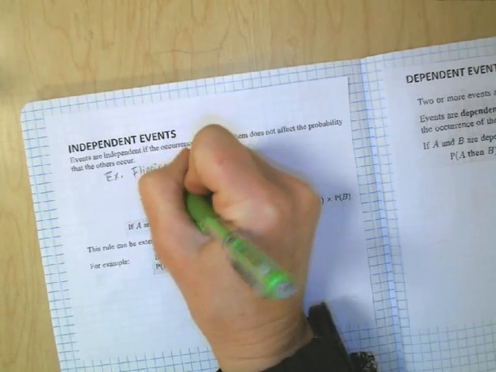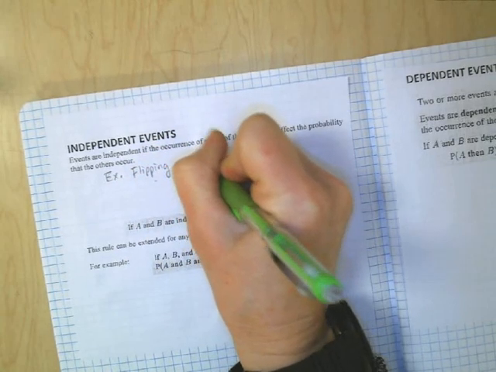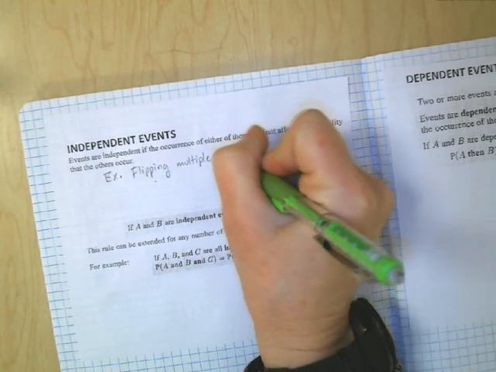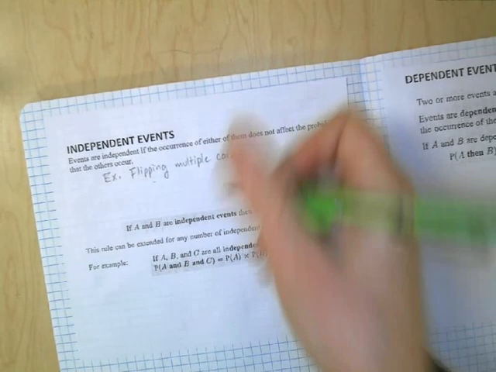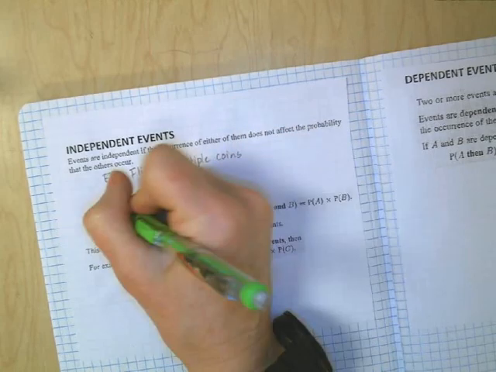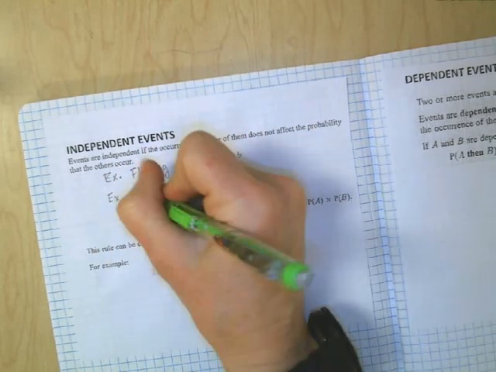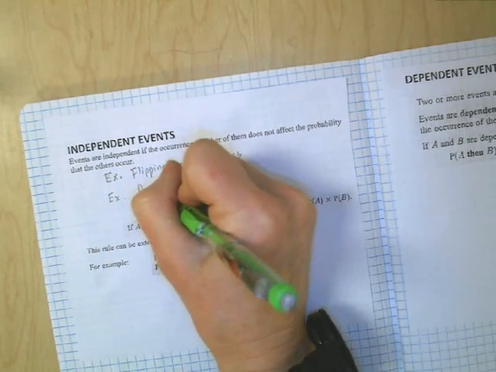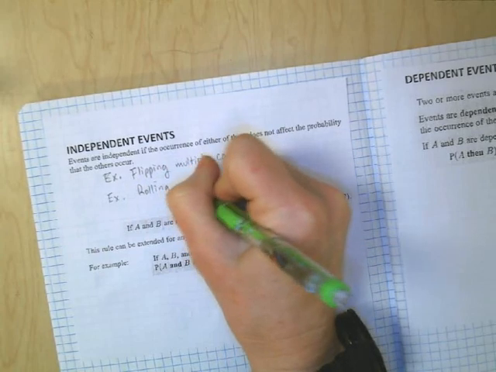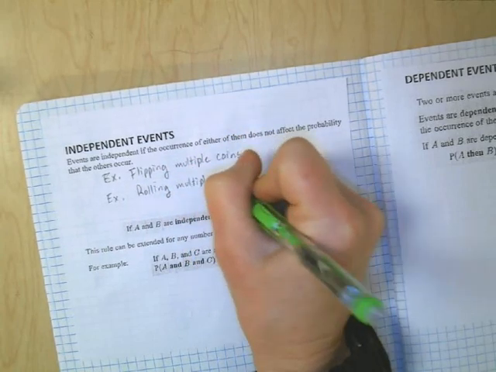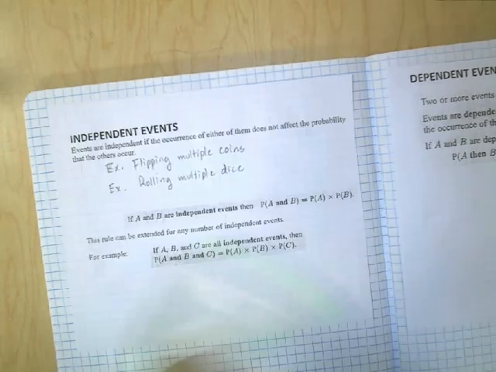Some examples of independent events would be flipping multiple coins, or another example, rolling multiple dice. Okay, this can also mean rolling the same die many times.